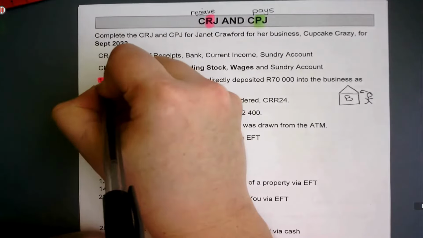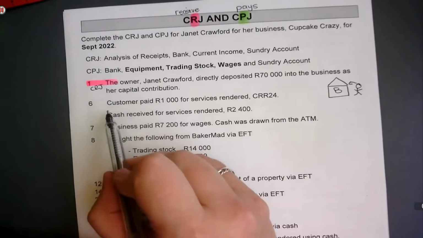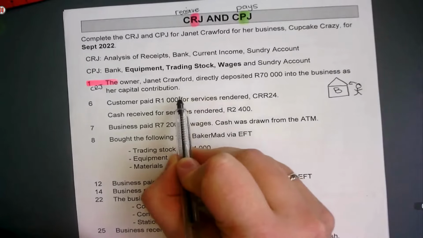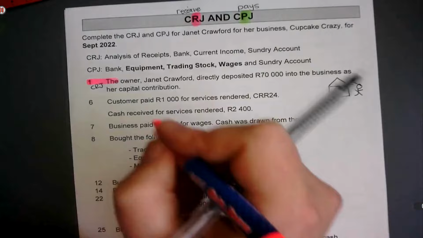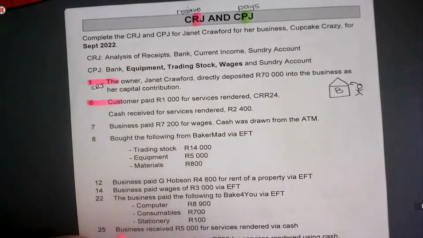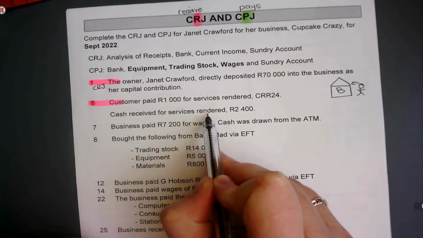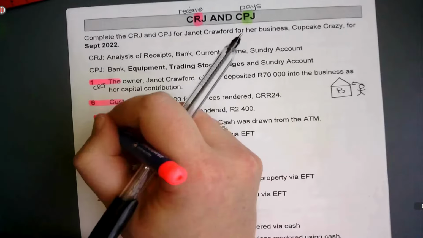I'm going to put all the CRJs in pink. I'll do all the CPJs in green. The customer paid 1,000 Rand for services rendered. So the customer paid, which means they paid the business. The business is receiving money. Cash received for services rendered. So you received cash, so that's also another CRJ.